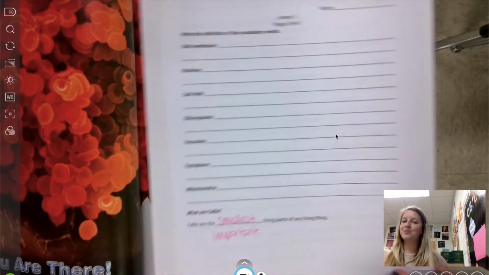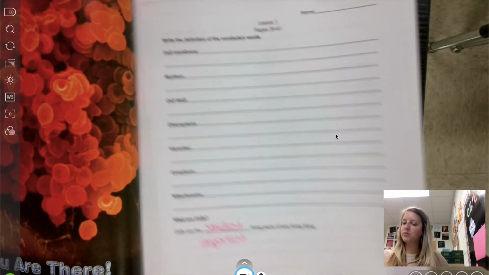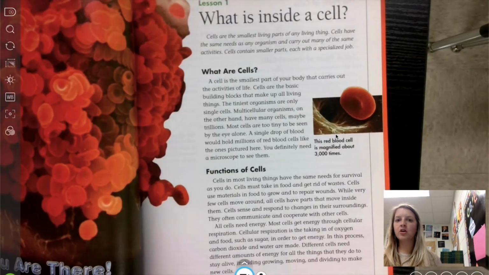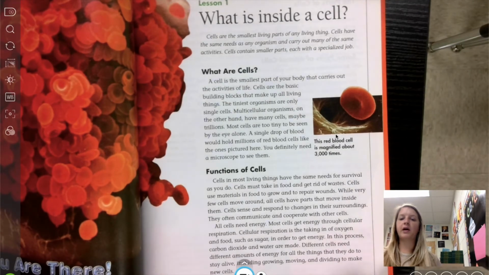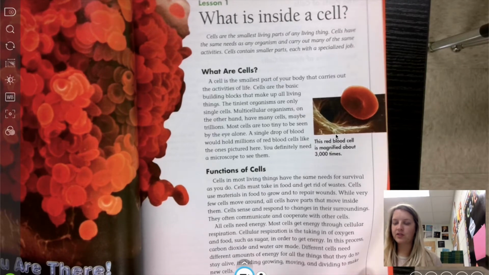So I don't see any of my vocabulary words on here, but it's really important to know that right away the cells are the most important thing inside of your body, and they help every other part of your body to grow and to function.